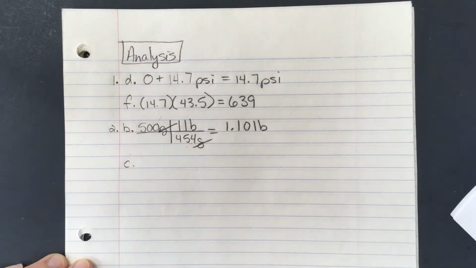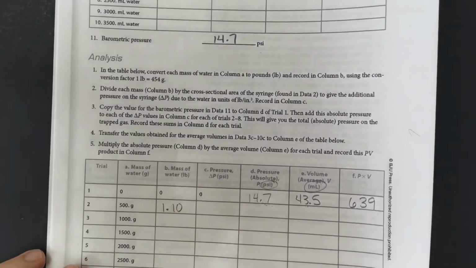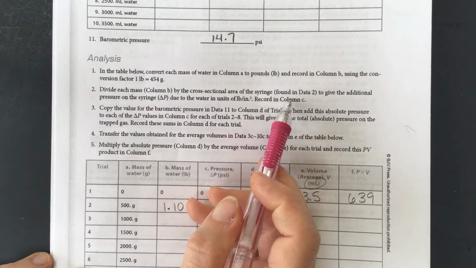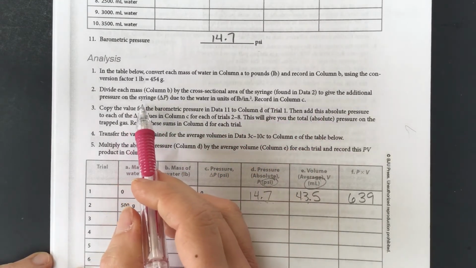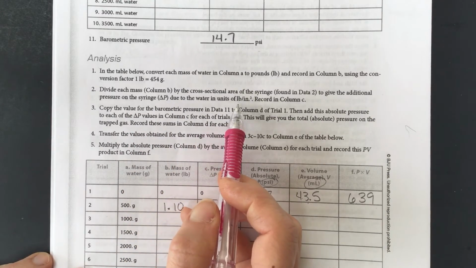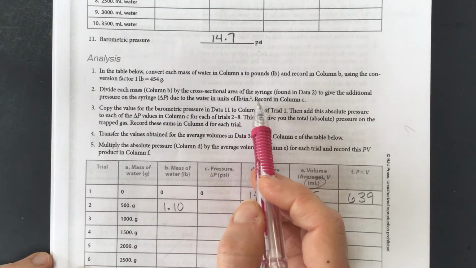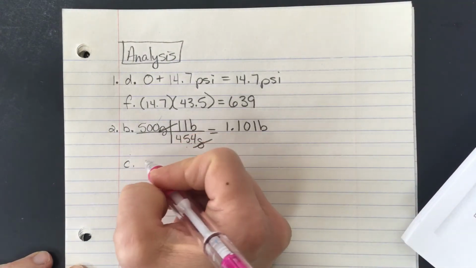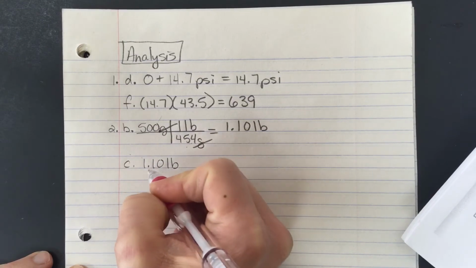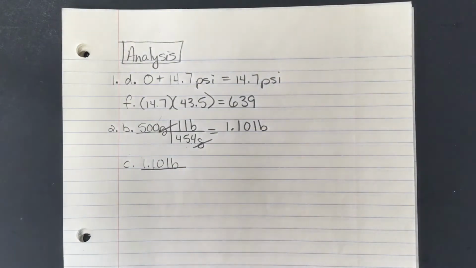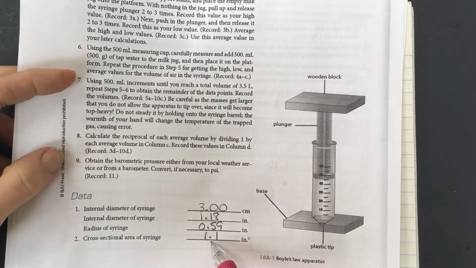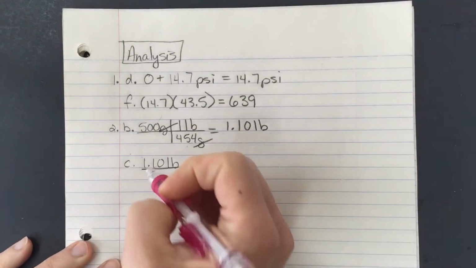For C, the pressure, it says divide each mass, so I'm on number 2 here, divide each mass from column B by the cross-sectional area of the syringe found in data 2 to give the additional pressure on the syringe due to the water in units of pounds per square inch. Record in column C. So I take my number of 1.10 pounds and I divide that by this value I found here, 1.1 square inches.